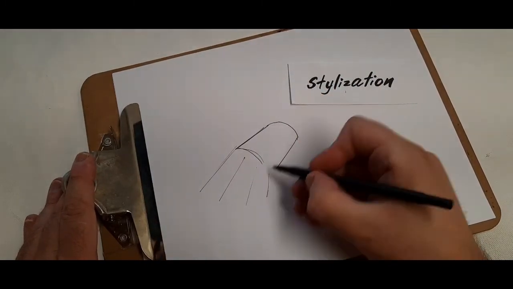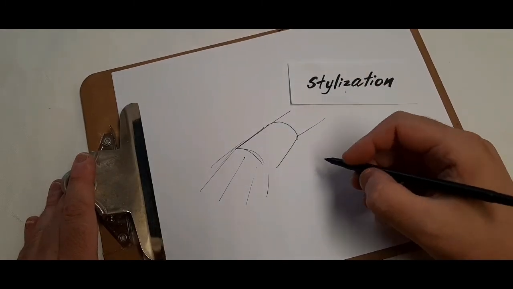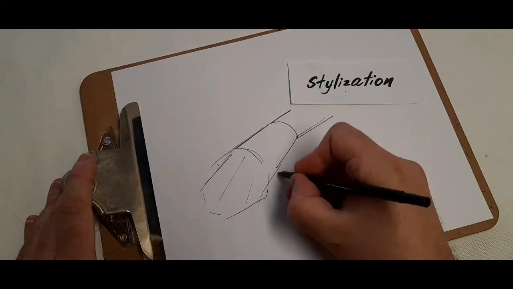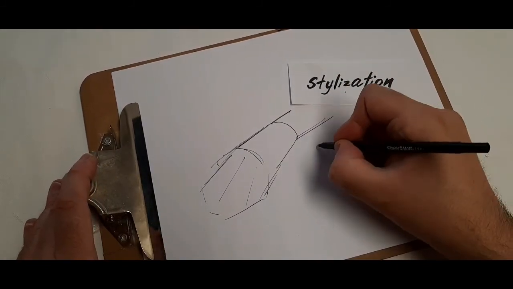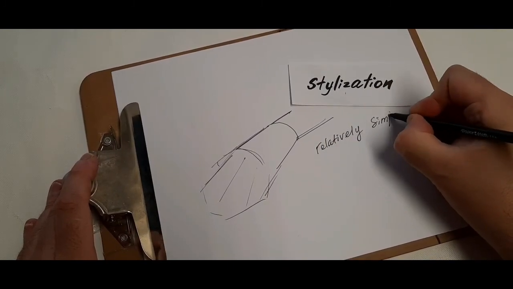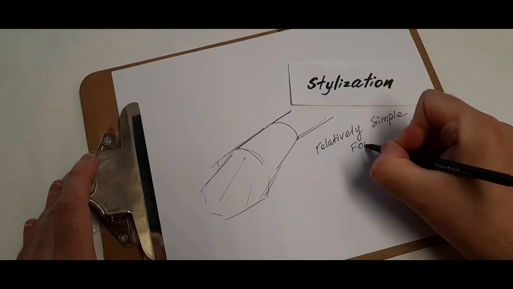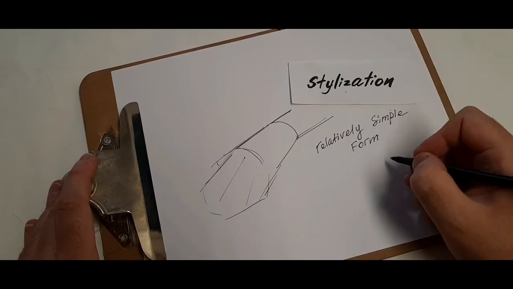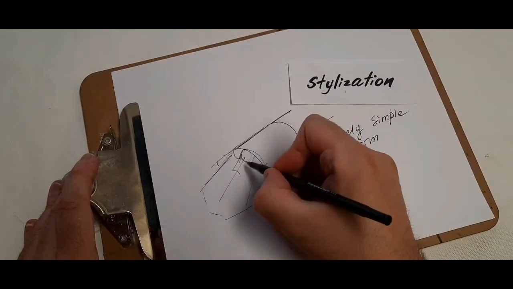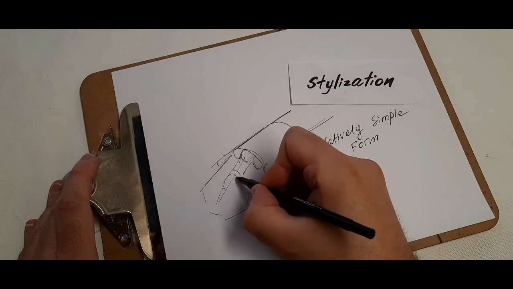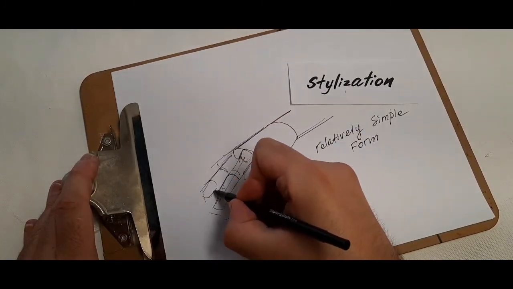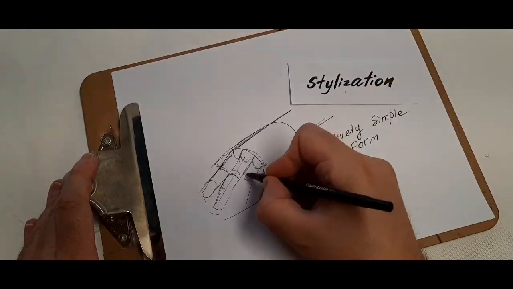Palm of the hand and the foot represent a little bit of a challenge because they are composed with smaller information like fingers, digits. And how do we stylize the hand, the palm of the hand? Relatively simple. Well, think of a mitten, like a winter glove, a mitten without the fingers, just a really basic shape.